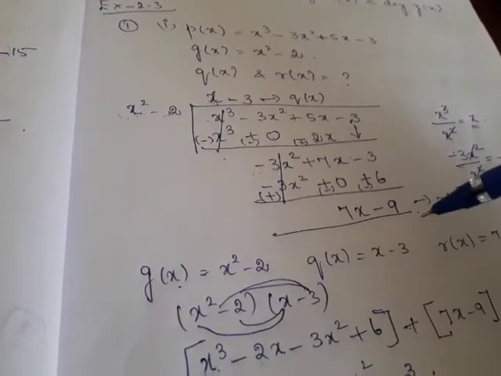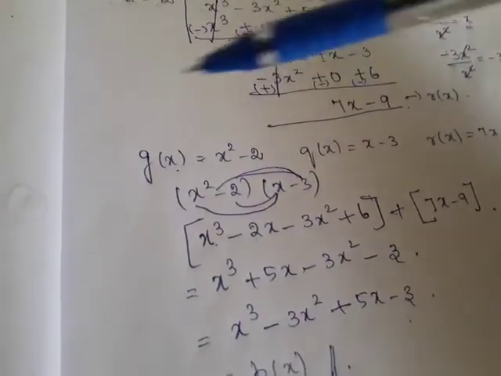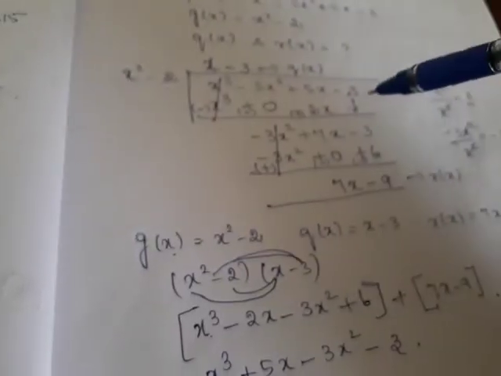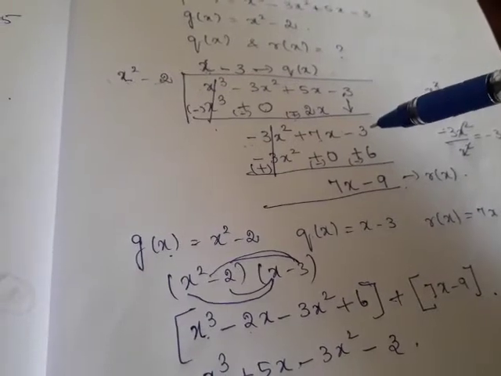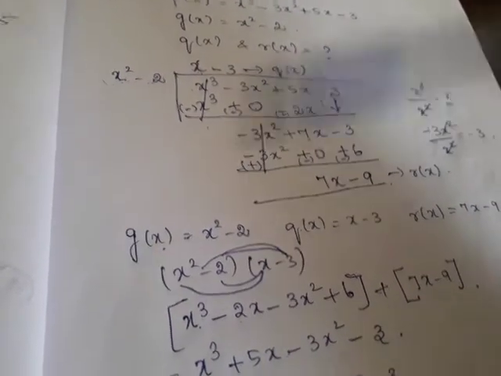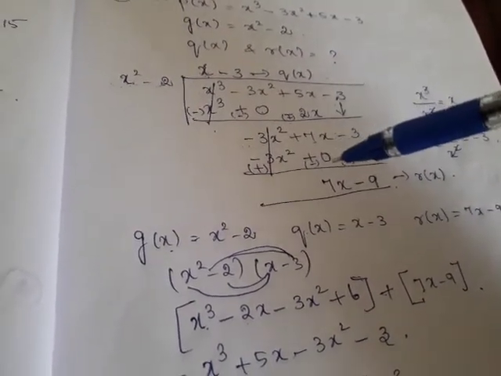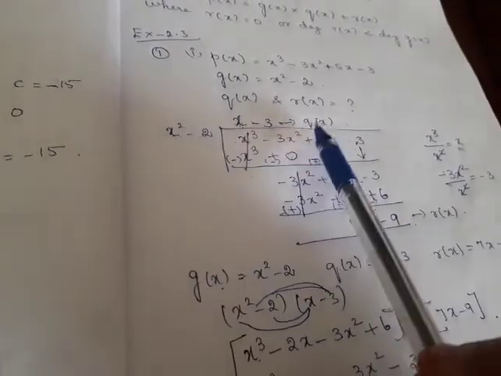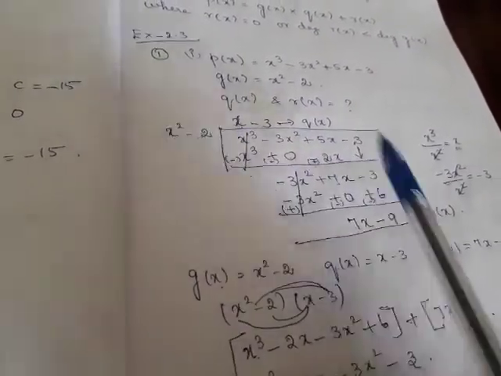For our understanding's sake, I just explained and we checked whether we are getting the dividend or not. Like this we can check whether the problem which we did is correct or wrong. We arrived at the same polynomial, therefore what we did is correct. But it is not necessary, you don't want to waste your time by checking your answers. They just asked you to find the quotient and the remainder. So this is the procedure.